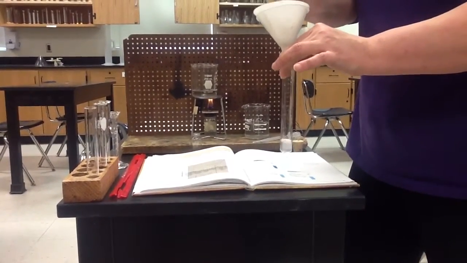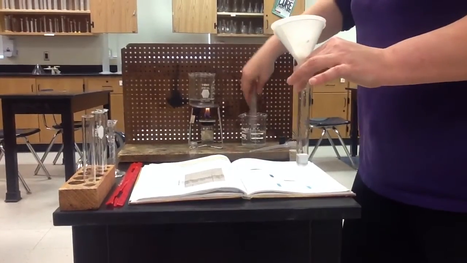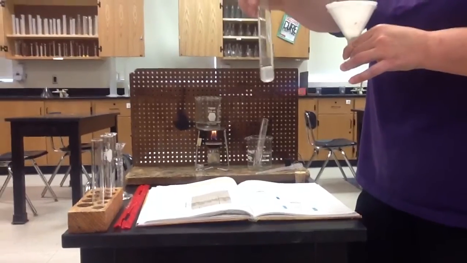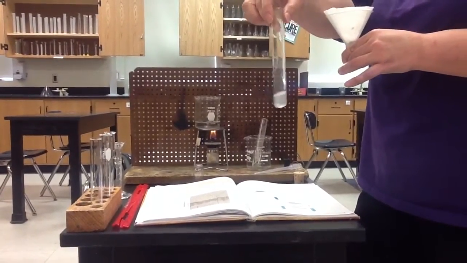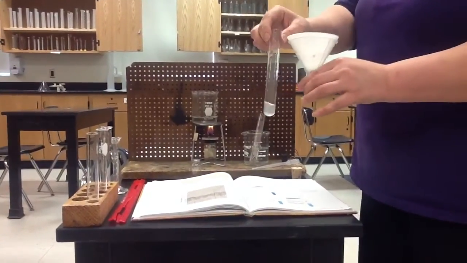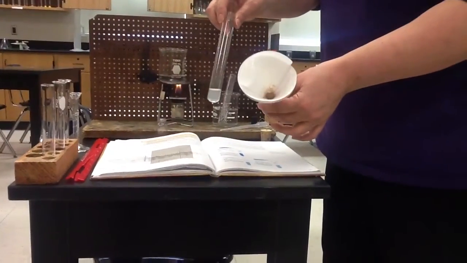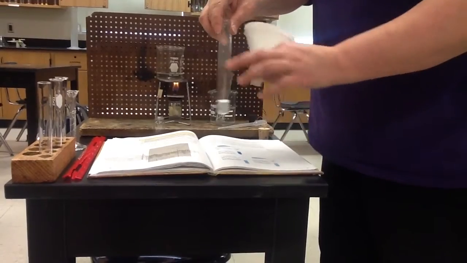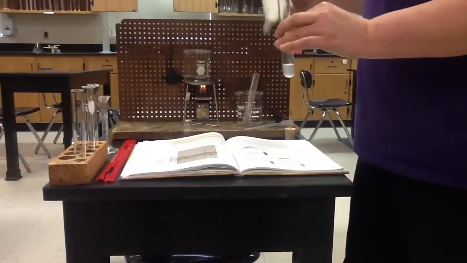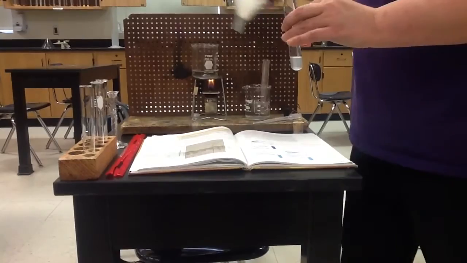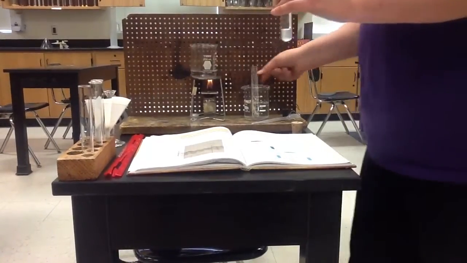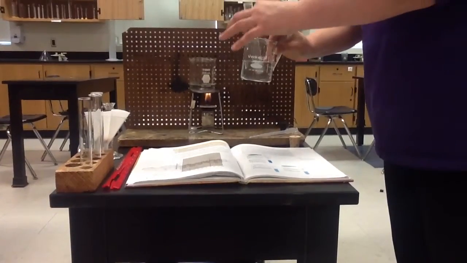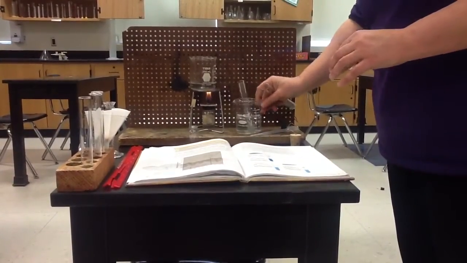Get everything out. And in here should be the solid that dissolves better at high temperature. In the filter paper will be your solid that doesn't dissolve as well at high temperature. Now, the trick is, you want to have ice water. Put your test tube in the ice water and let it sit.